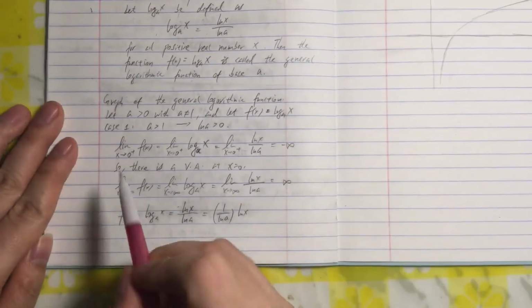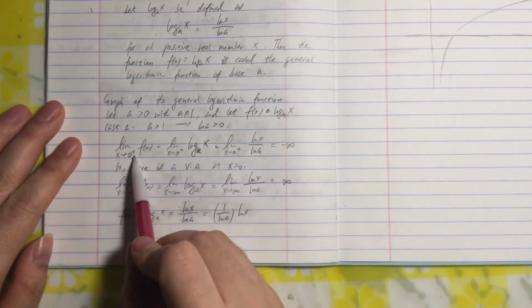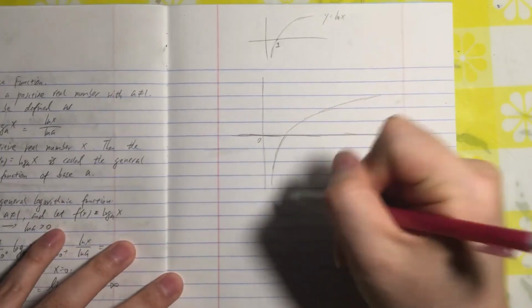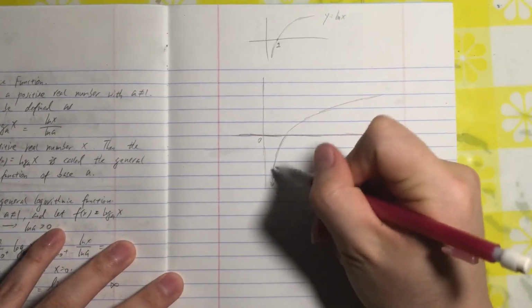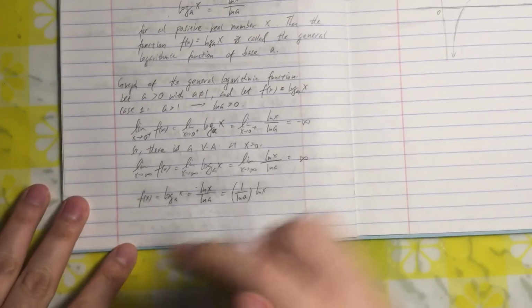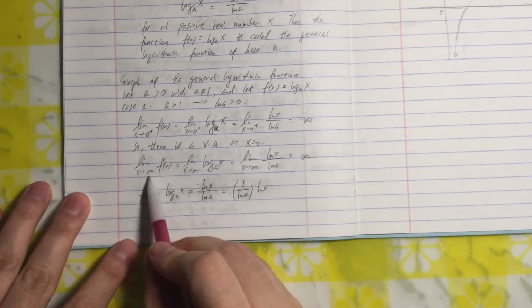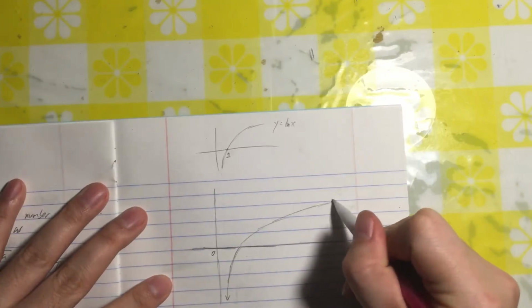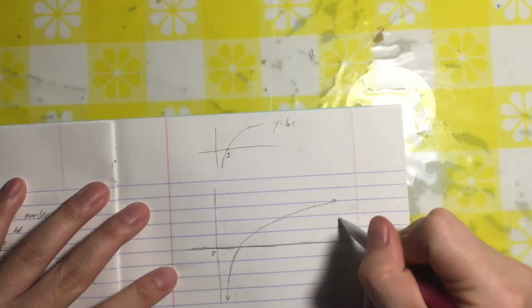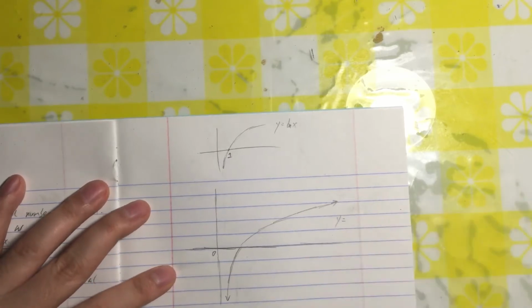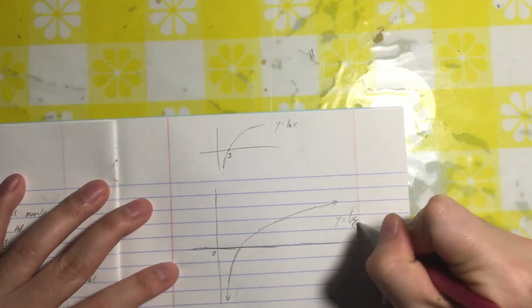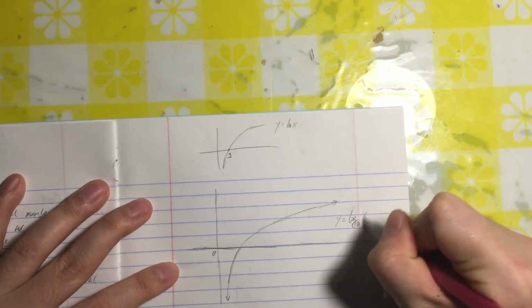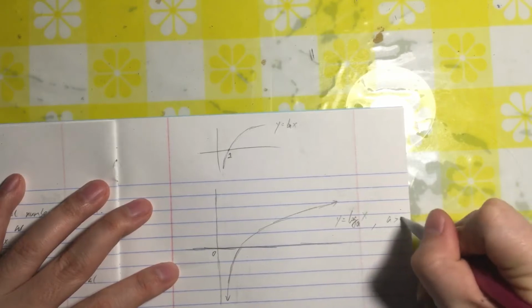And we know that when x goes to 0 from the right side, the limit is negative infinity. So when x goes to 0 from the right side, the graph goes down to negative infinity. When x approaches infinity, function f also approaches infinity. That's the graph of the function y equal to log base a of x when a is greater than 1.